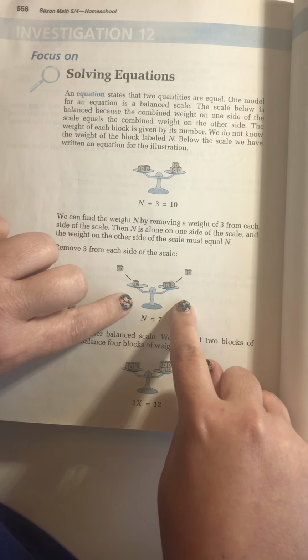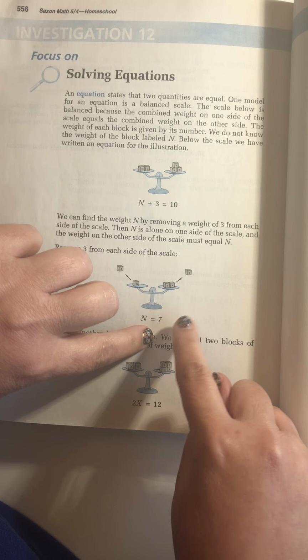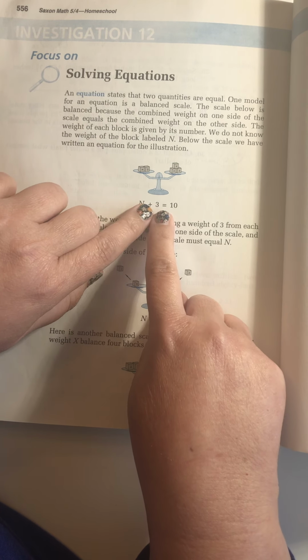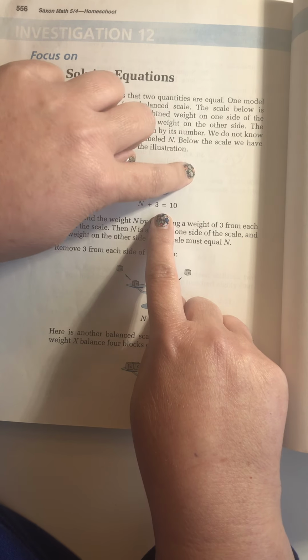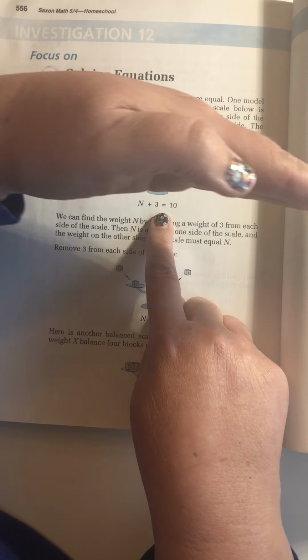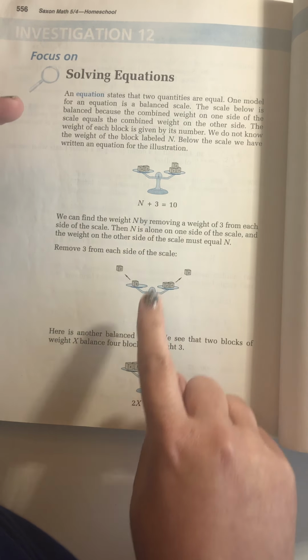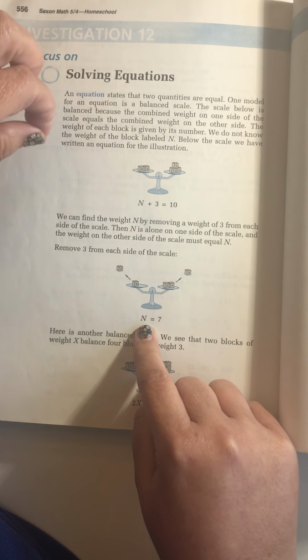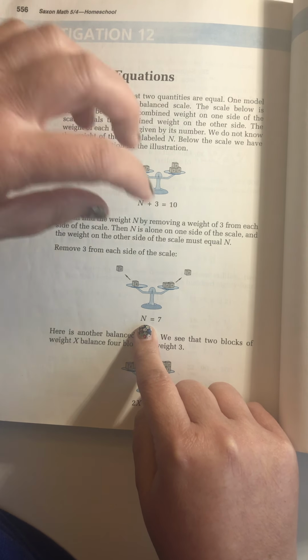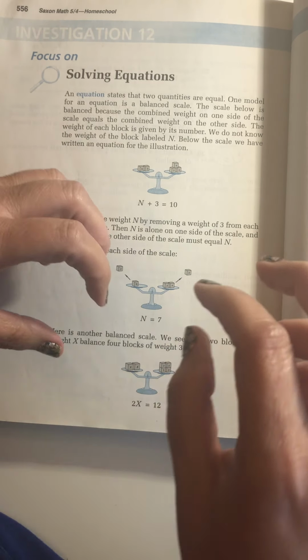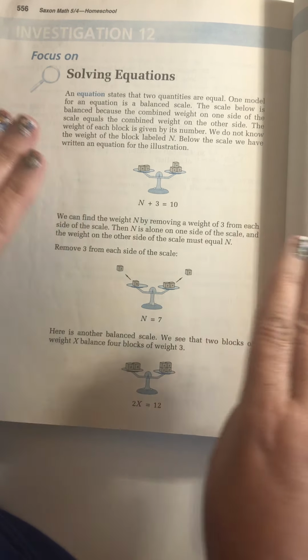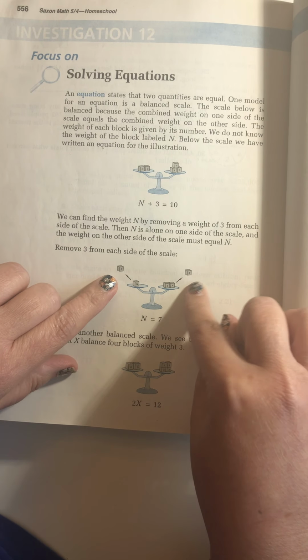They do both sides. This little scale represents the equal sign, okay? So n plus 3 over here, this is the equal sign, 10 is over here, everything's in a line and perfect. So over here, they take away 3 from over here, and they have to take away 3 from over here or the scale would jump, okay? To keep it perfectly in a line, they have to take away equal amounts.